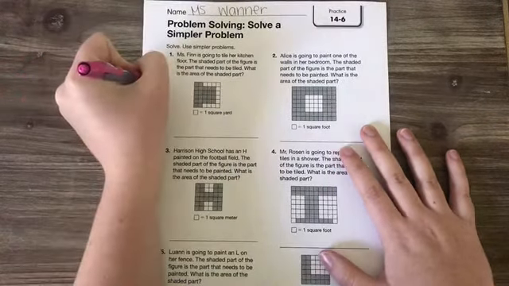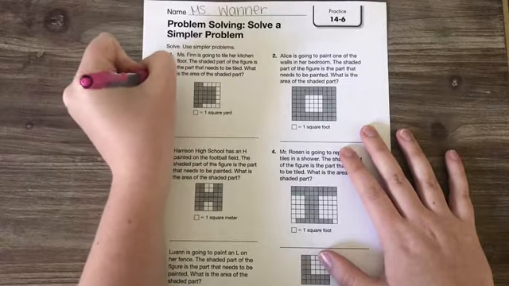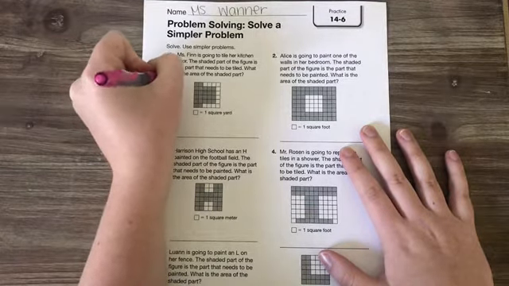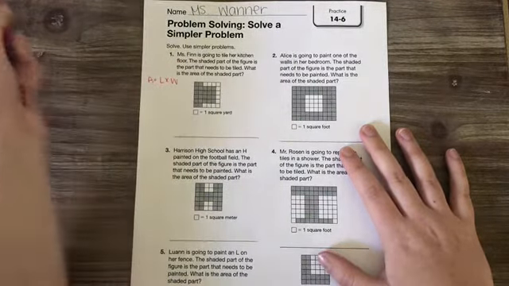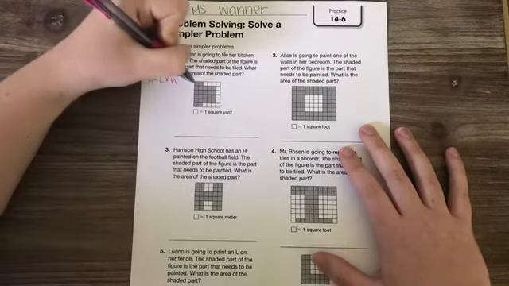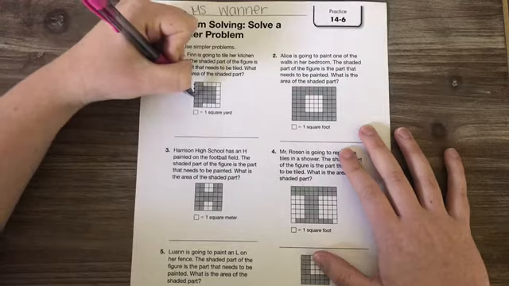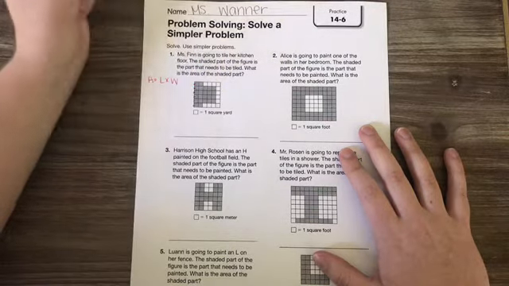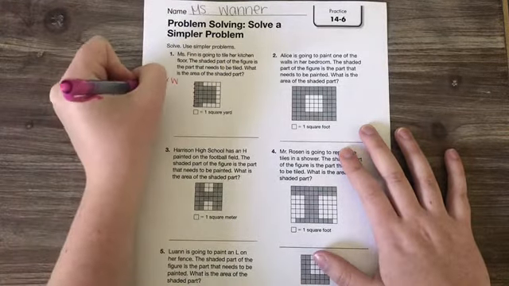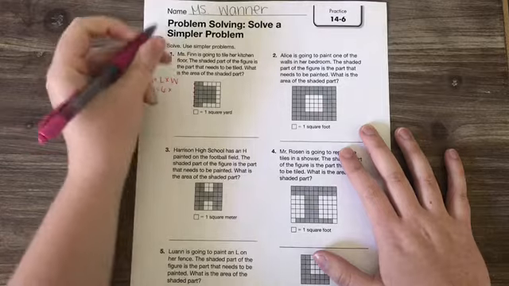We're going to do this by using our formula of A, or area, equals the length times the width. So to find our length, I'm just going to count. We have 1, 2, 3, 4, 5, and 6. So our length is 6. We're going to multiply our width.